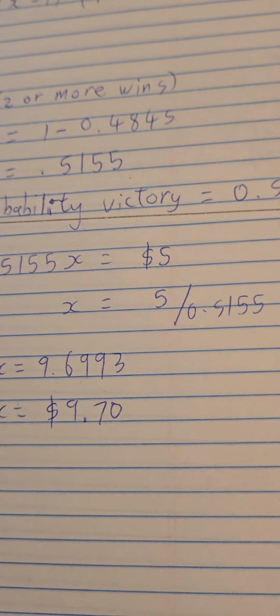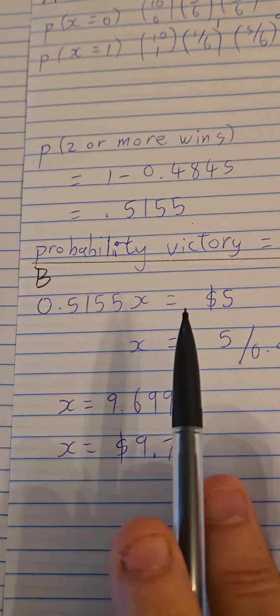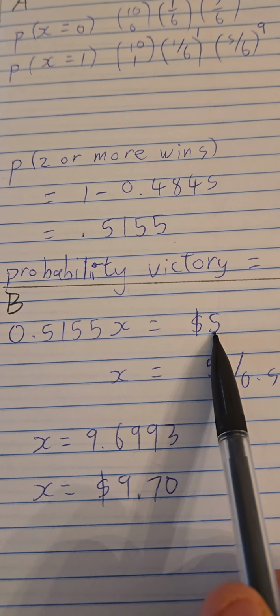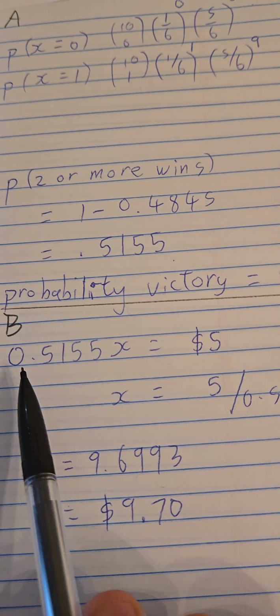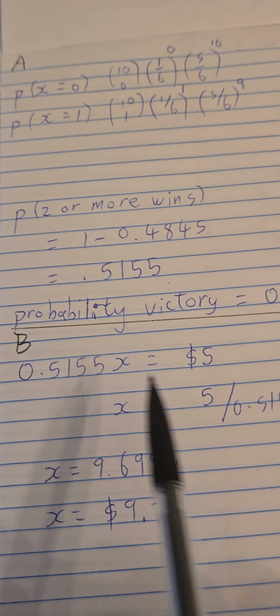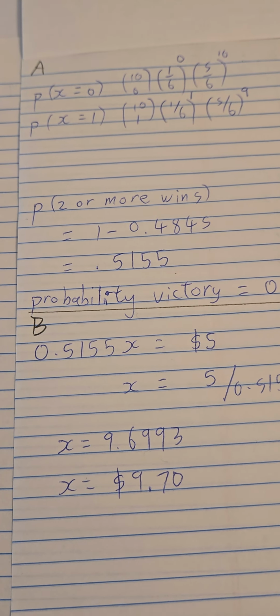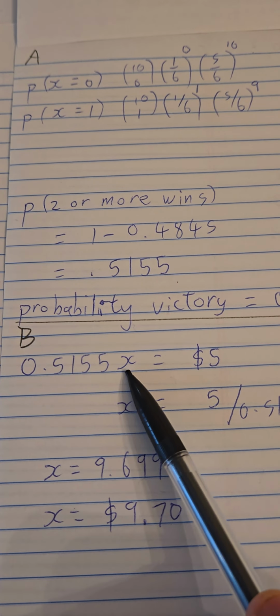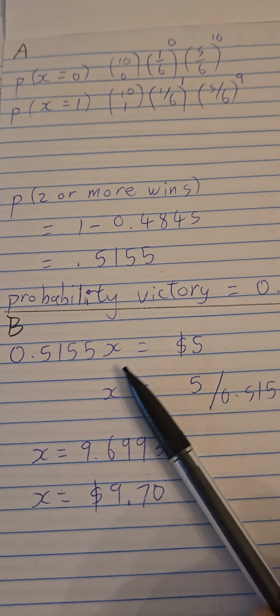Okay, so he puts in $5, and after 10 rolls, he might win a prize, depending if he gets 2 or more sixes. So let's tackle that question. You see, I wrote this formula and I'll explain why. I said $5 equals 0.5155x, where x is the prize he wins. The average prize is the price times the probability.